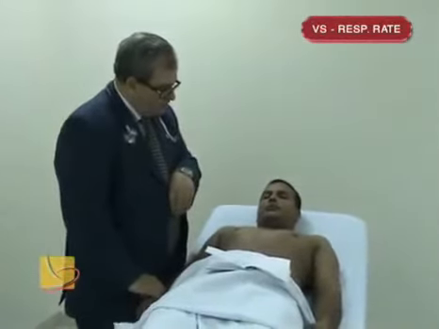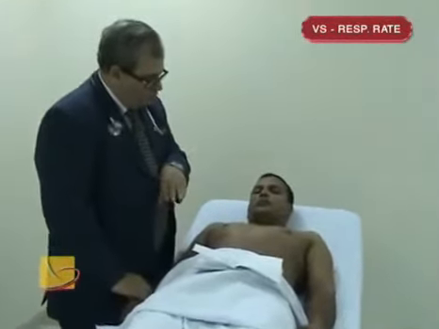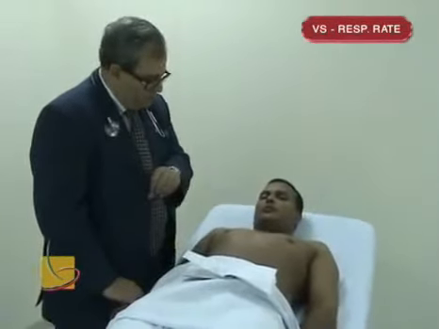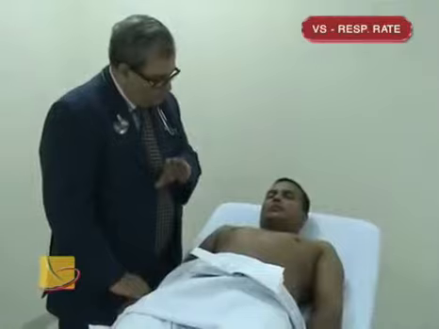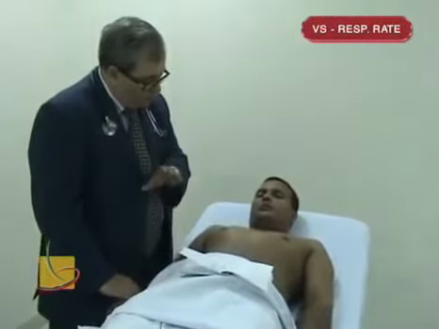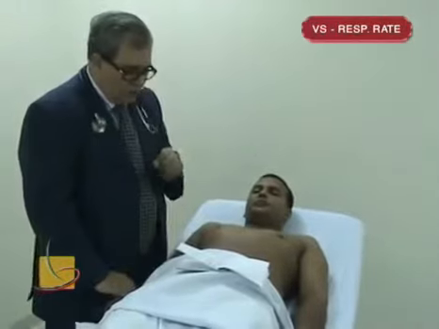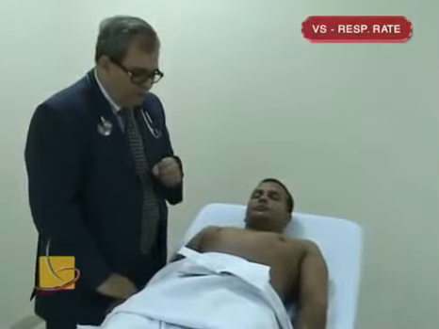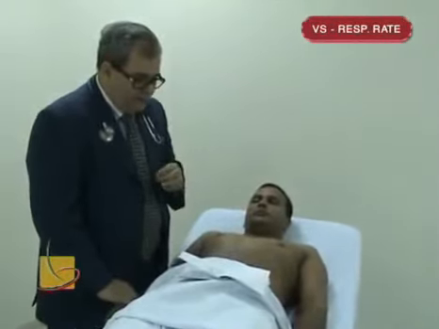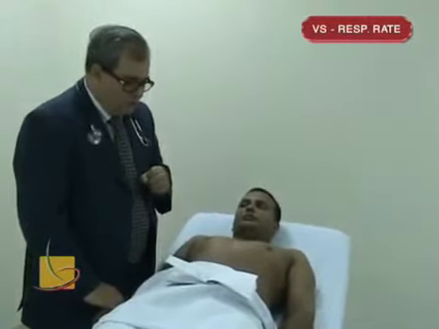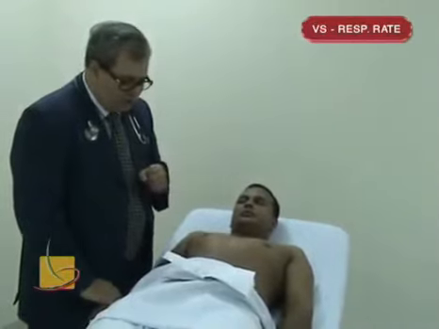And as you know, the normal respiratory rate per minute is between 12 and 20, averagely between 14 and 18. But it will be normal down to 12, and it will be normal up to 20 as the upper limit of normal. Higher than 20 will be tachypnea, and less than 12 will be some sort of decreased respiratory rate.